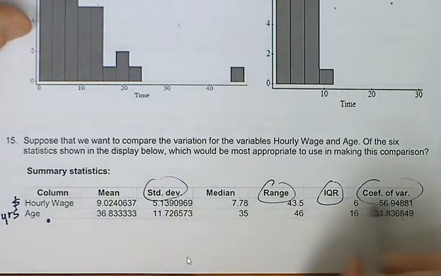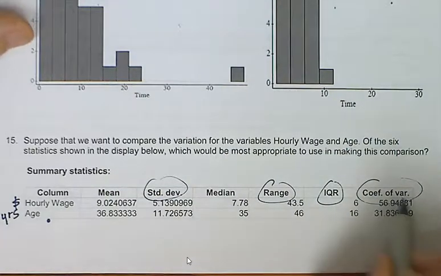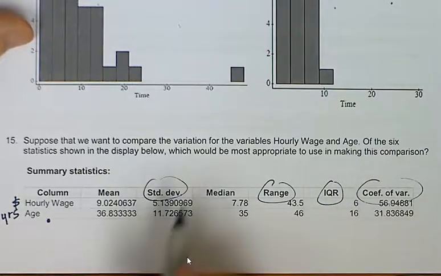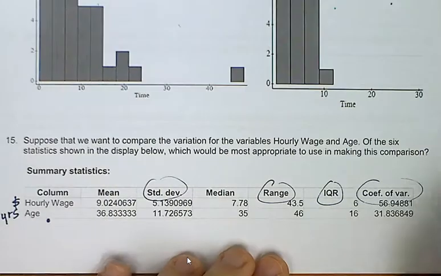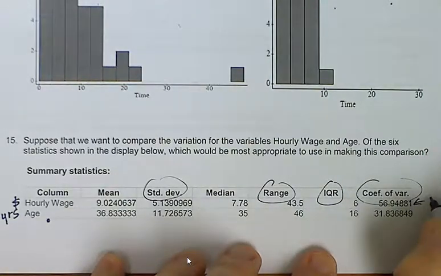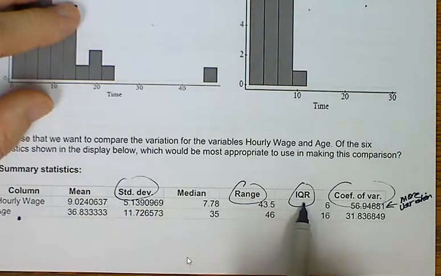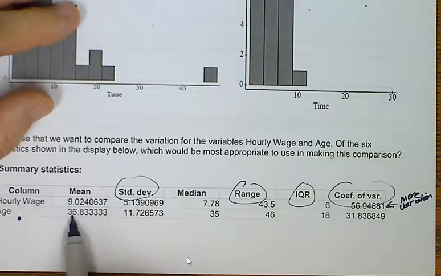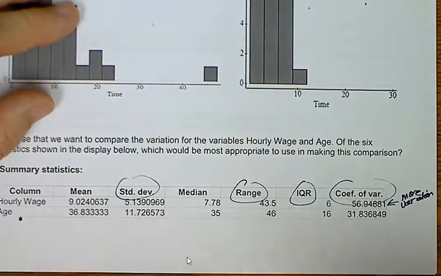The one we want to look at is the coefficient of variation, because this takes into account both the standard deviation and the mean. Looking at the coefficient of variation, it's larger for the hourly wage. That would mean that this has more variation. If you look at the other 3 measures of variation, for all of them, the age has a larger value, but that's because we're talking about larger values for the age in the first place.